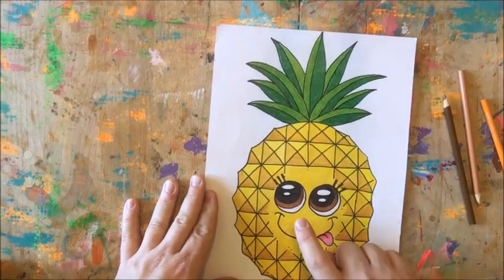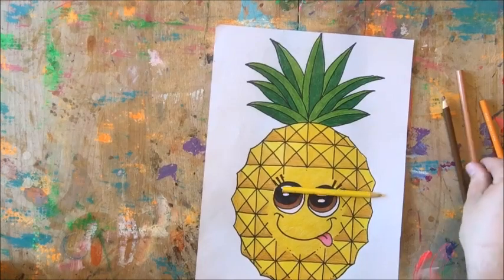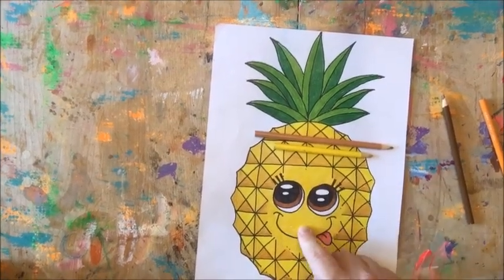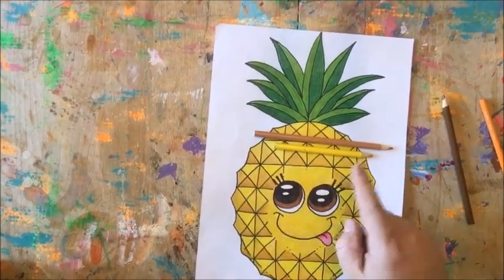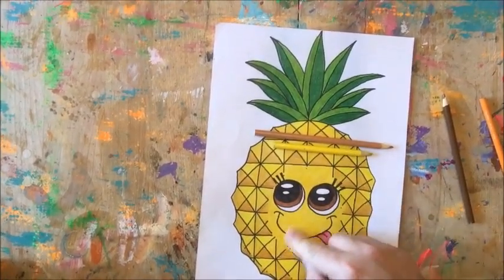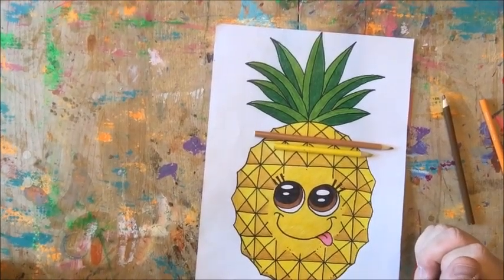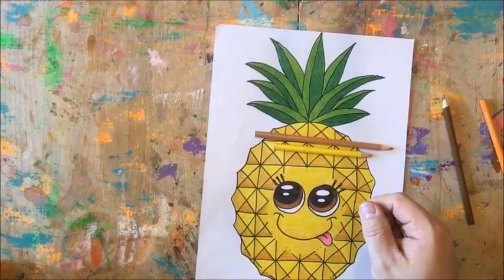For my face, I really liked the colors that mixed together when I used yellow and tan. I thought that gave it a really nice kind of pineapple-y color. So I started with the tan and colored lightly, just like I did in all the triangles. And then I colored over the top of it with the yellow to give it that kind of pineapple-y color. I really like that color. So I used that throughout the face here, as you can see.